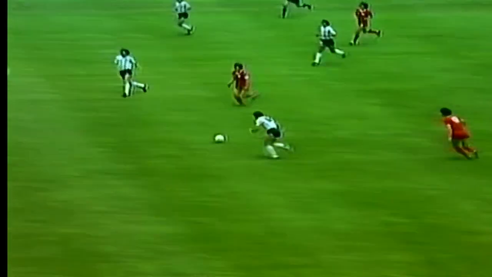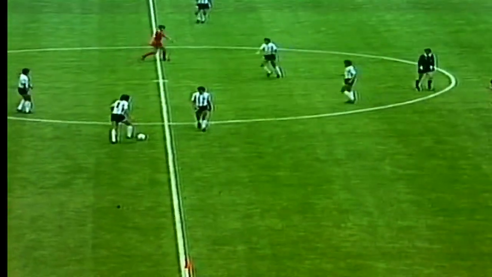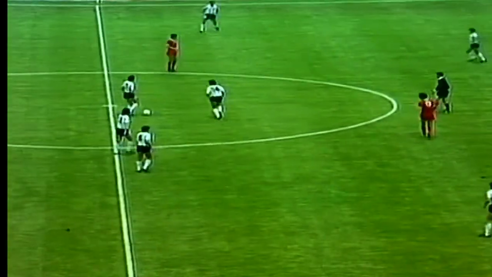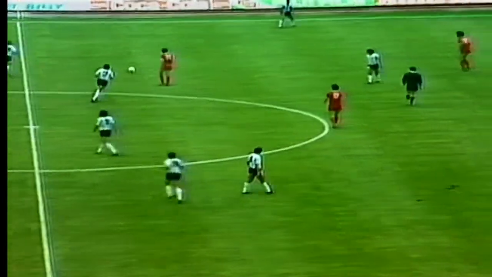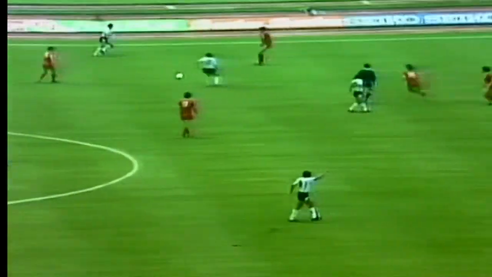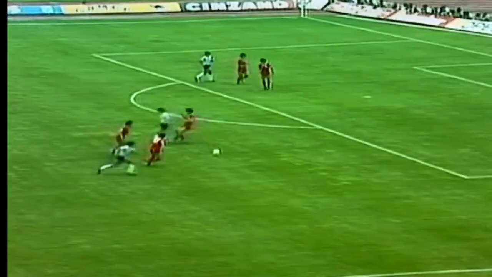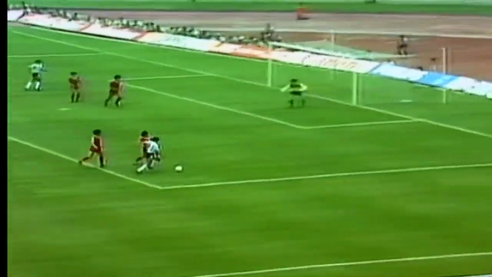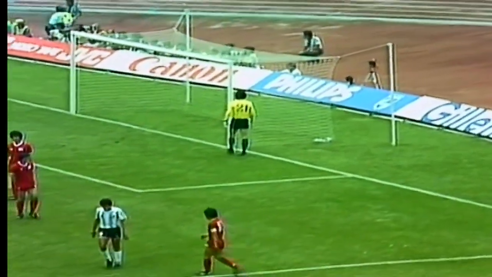There's Yu of Korea moving it up. Choi, but Argentina now in possession. Batista. Argentina very, very slow, leisurely build-up in midfield. Gara moving it across there. Argentina, a give and go, and he gets a chance for another shot, but that will come off a Korean defender for a corner.